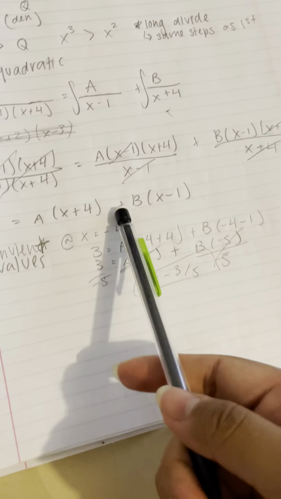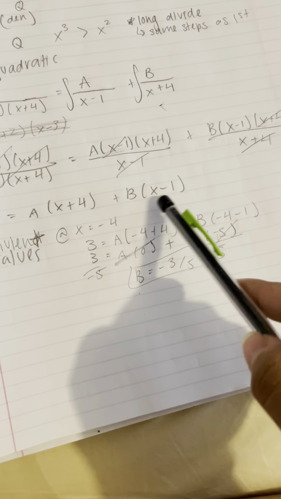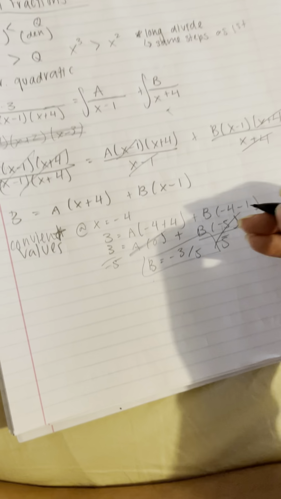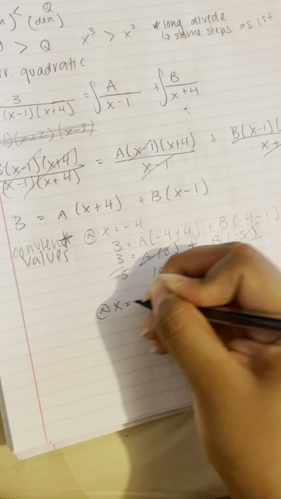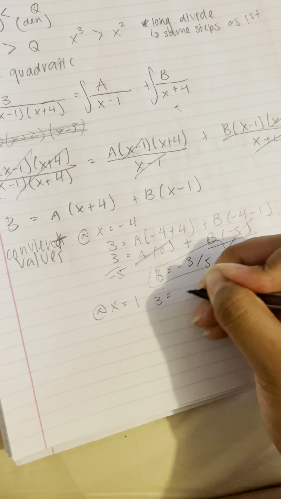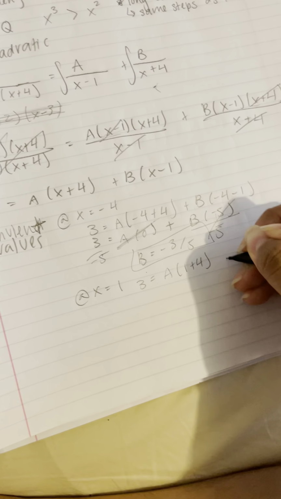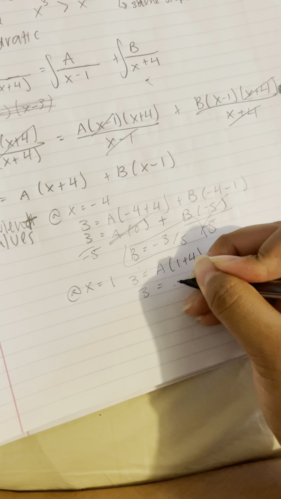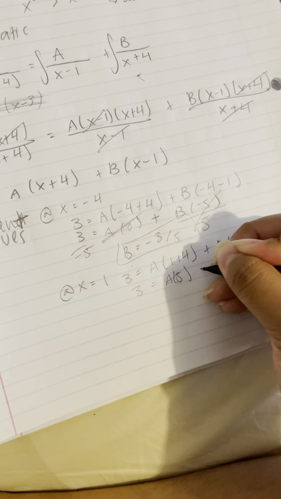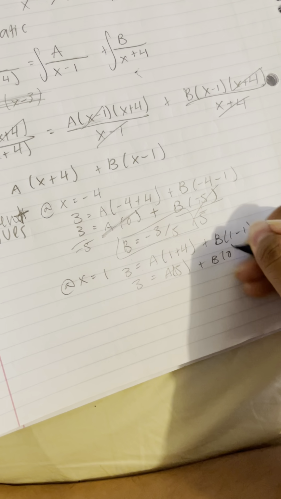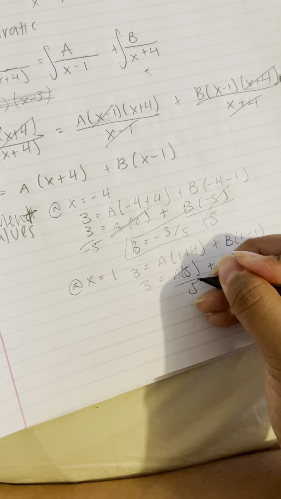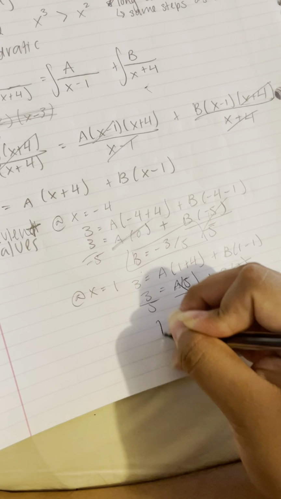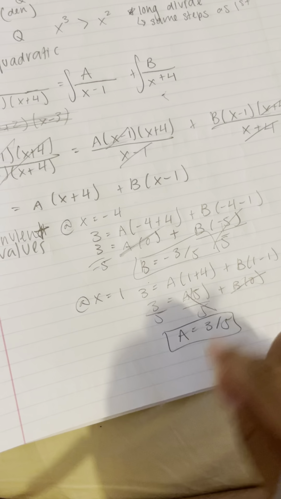And now you can look for the other convenient value. What will make this equal to 0 so that you can solve for a is x equals 1. So at x equals 1, 3 equals a times 1 plus 4, plus b times 1 minus 1. So 3 equals a times 5 plus b times 0. This cancels out, divide by 5, and a equals 3 over 5. That's your other convenient value.